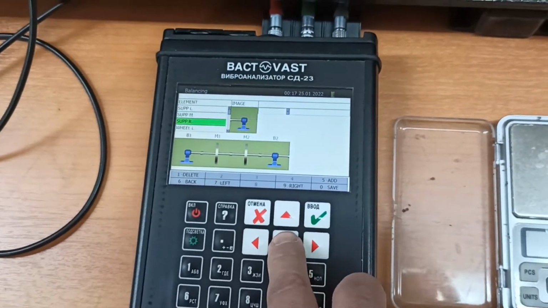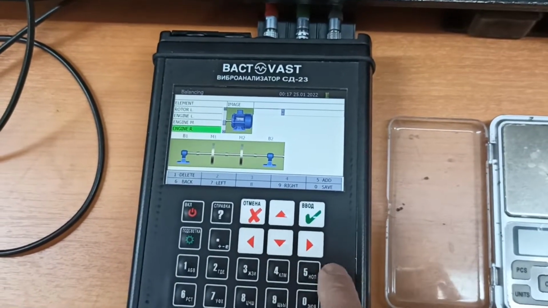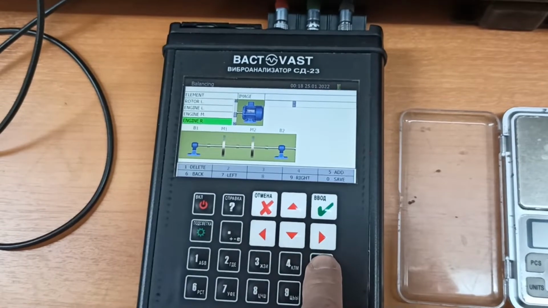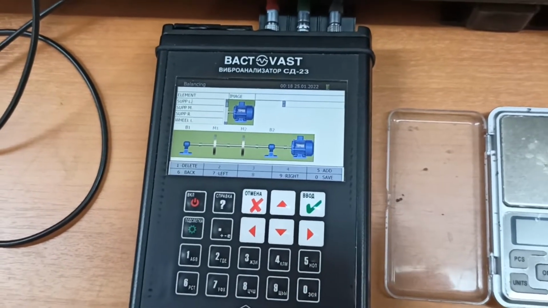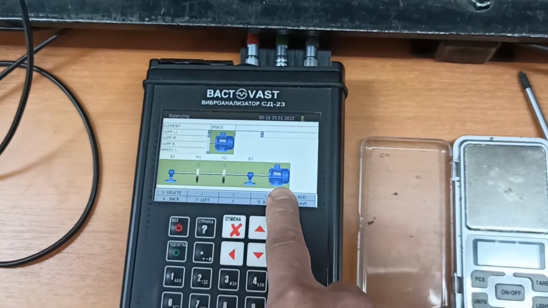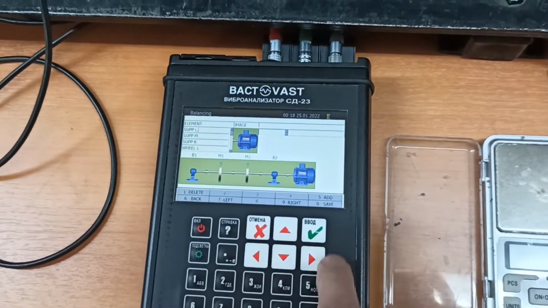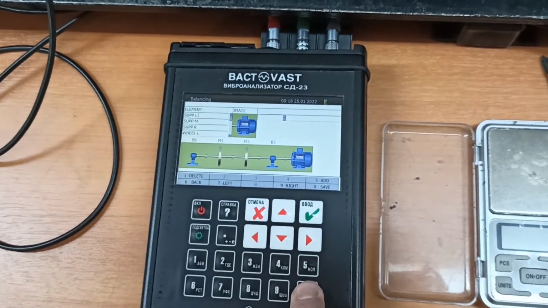And by the way, we also have a drive motor. Let's find the drive motor like this. And no measurement points there. We just add it like here. So this is the scheme of our machine, and we will see where we do the measurements. Also, the scheme will go to the report. So we press button 0 to save it.